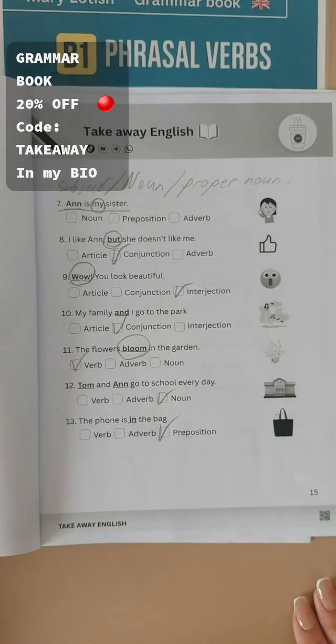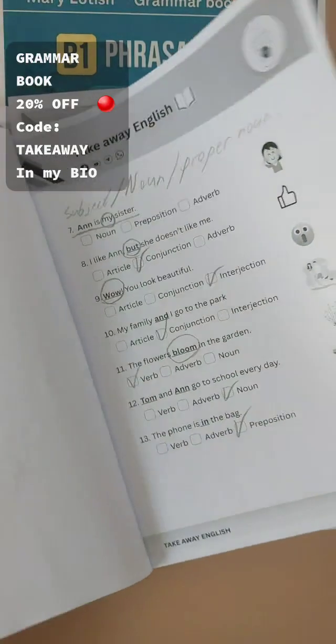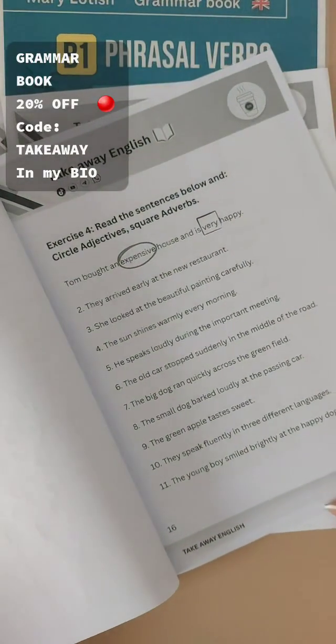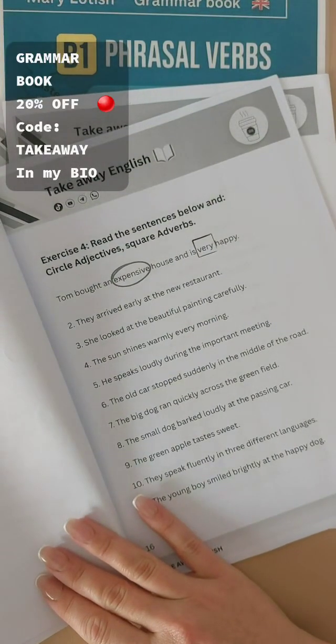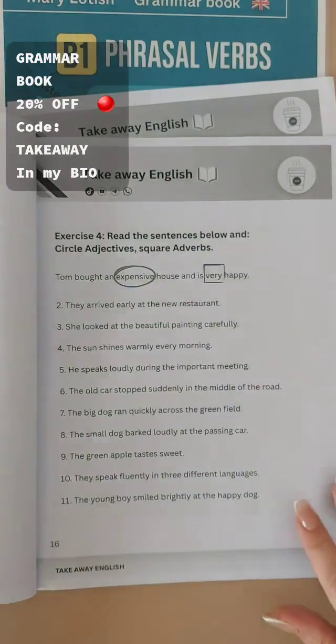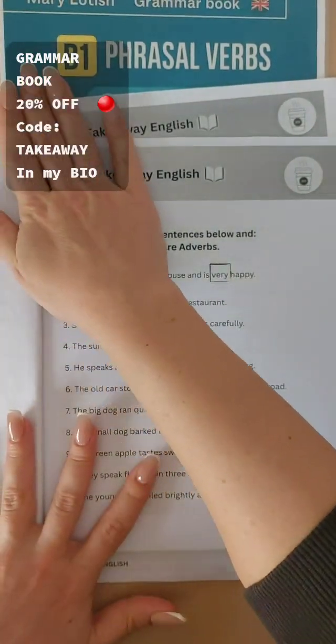Okay. You're doing great, guys. Now, what do we have here? Okay, let's just do this one as well, okay?